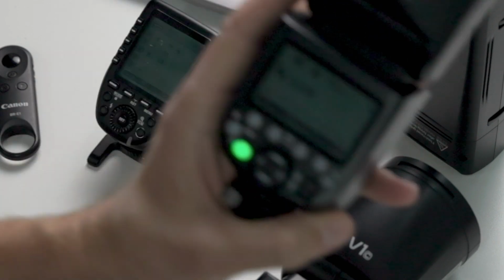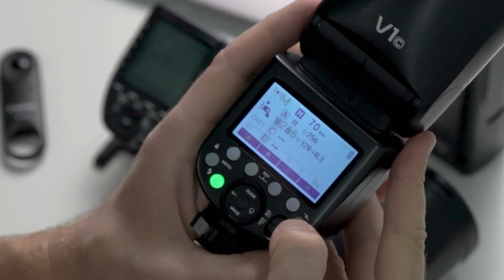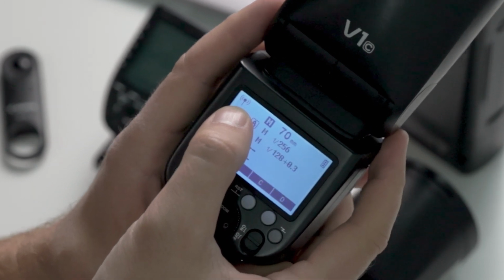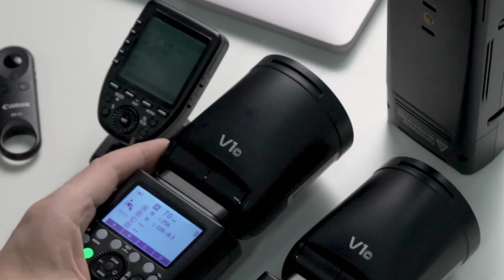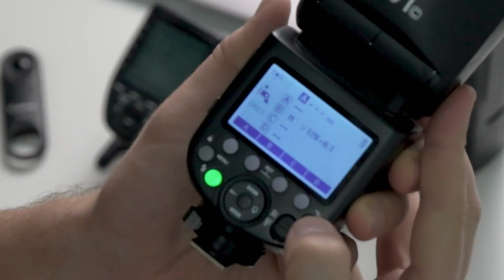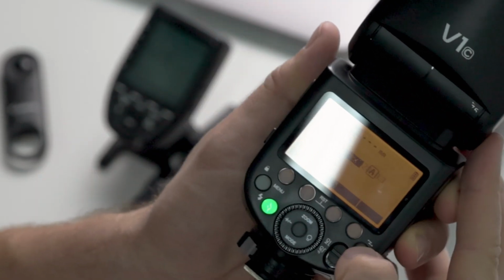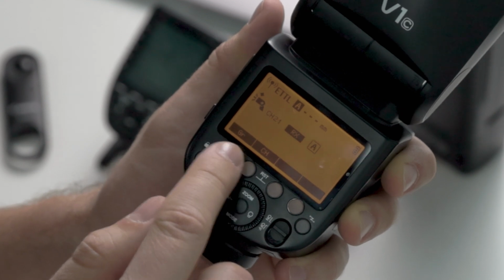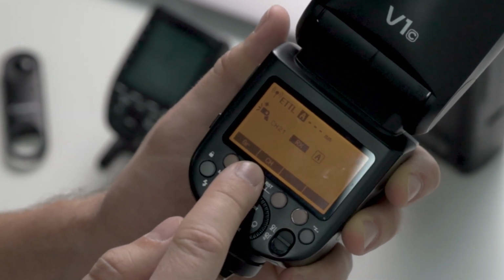Now, one quick thing. When you are going to use your V1s as a transmitter, you need to make sure that you push this little button here that has the little two arrows. Click it till you get this screen with the little Wi-Fi symbol there. Now, if your V1s are going to be a receiver, you do the same thing where you press this little button with the arrows until you get an orange screen. That orange screen indicates it's a receiver, and you'll notice that you can change your group and your channel when your V1 is in receiver mode.